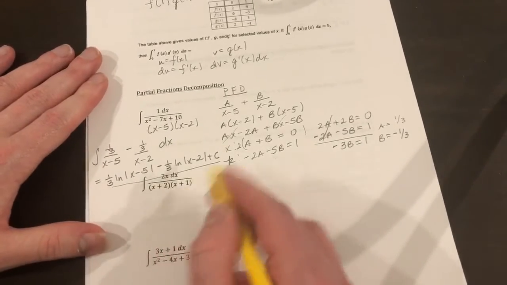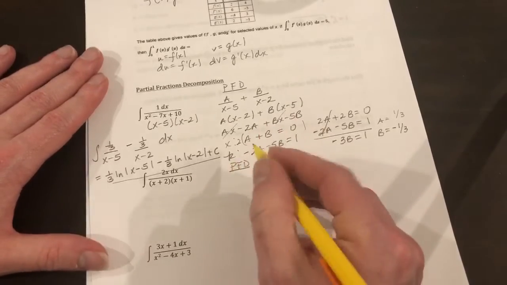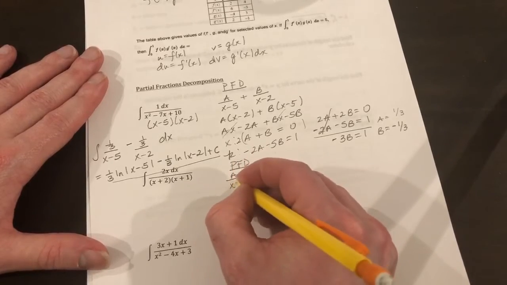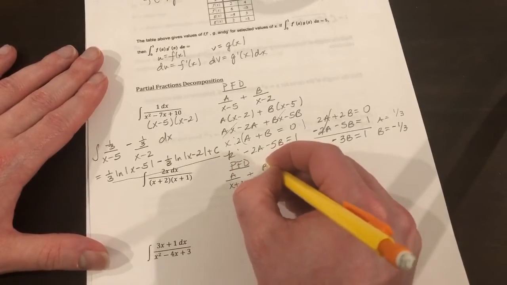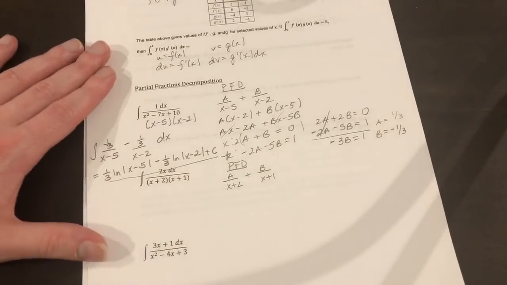Okay, this one's already factored for you. So your partial fraction decomposition for this is going to be A over x plus 2 plus B over x plus 1. We're going to cross multiply.